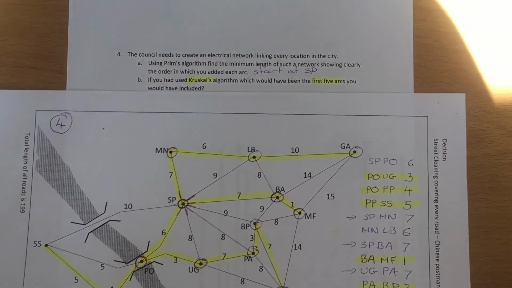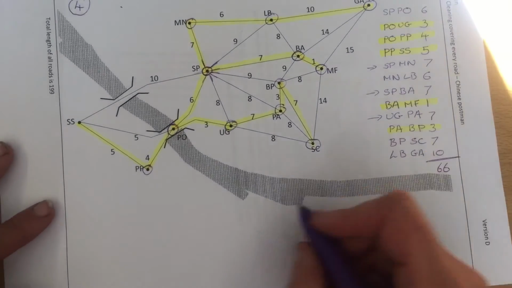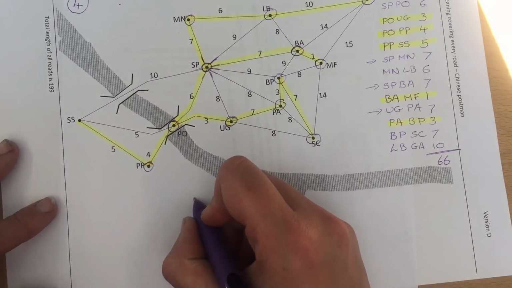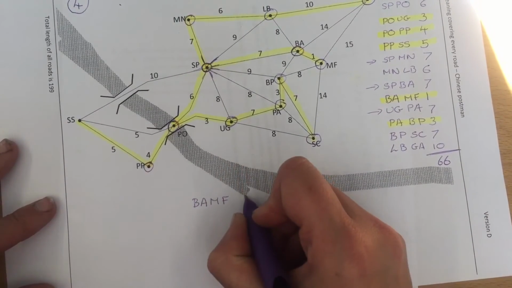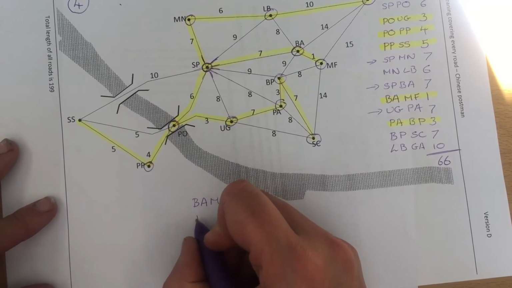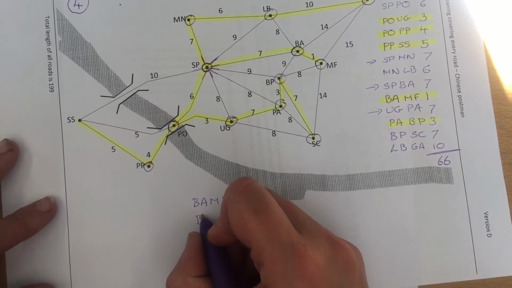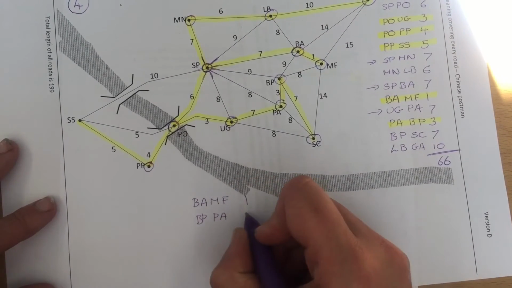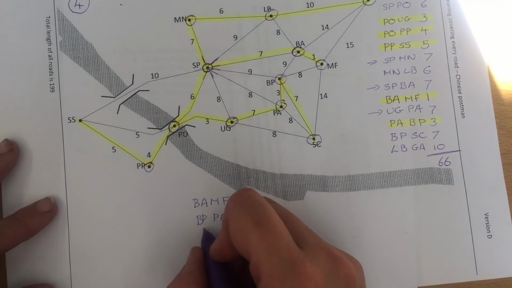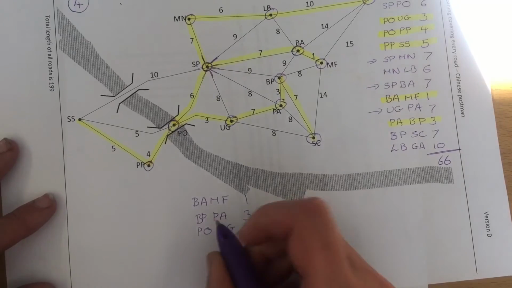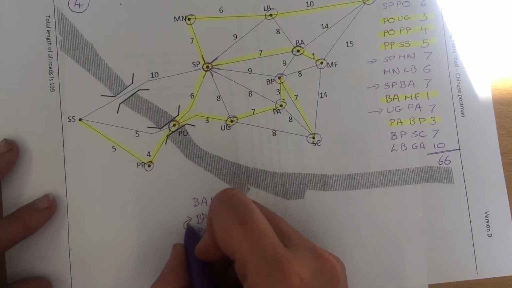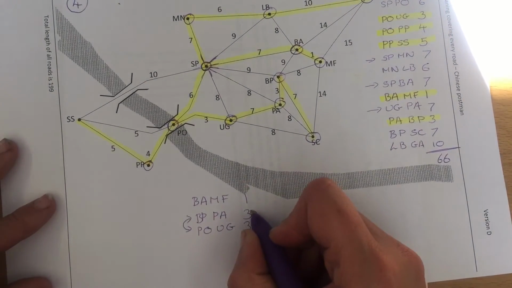So first 5 would be BA MF, which is 1, then BP PA, which is 3, then PO UG, which is also 3, so these 2 can come in either order.